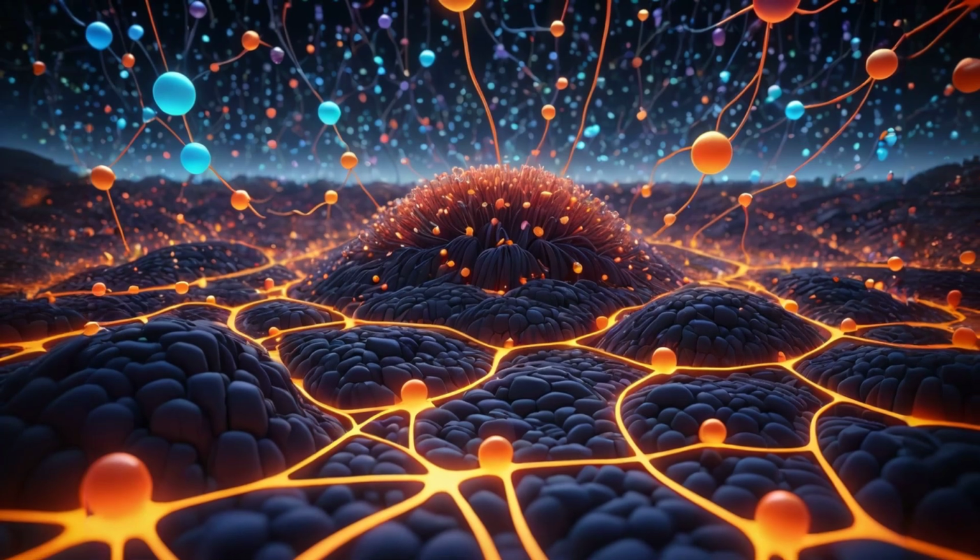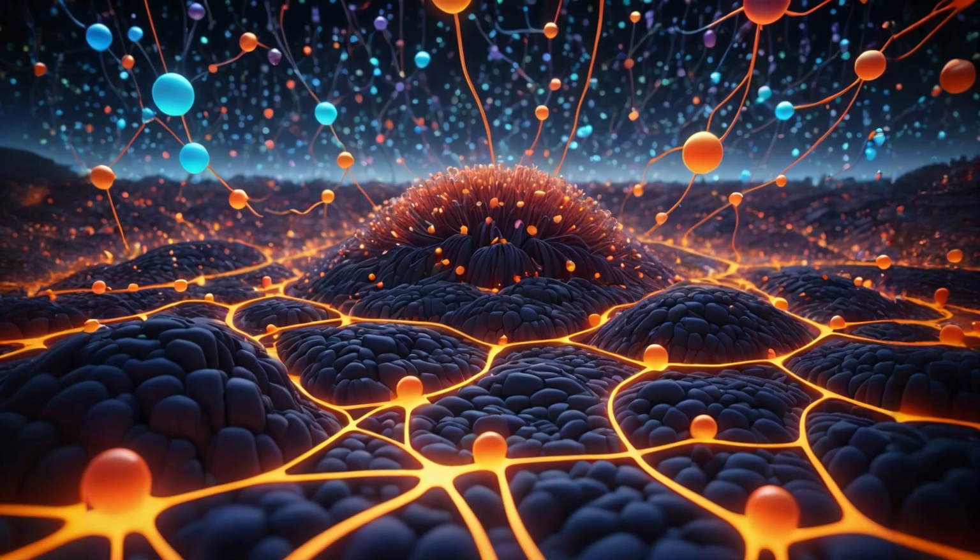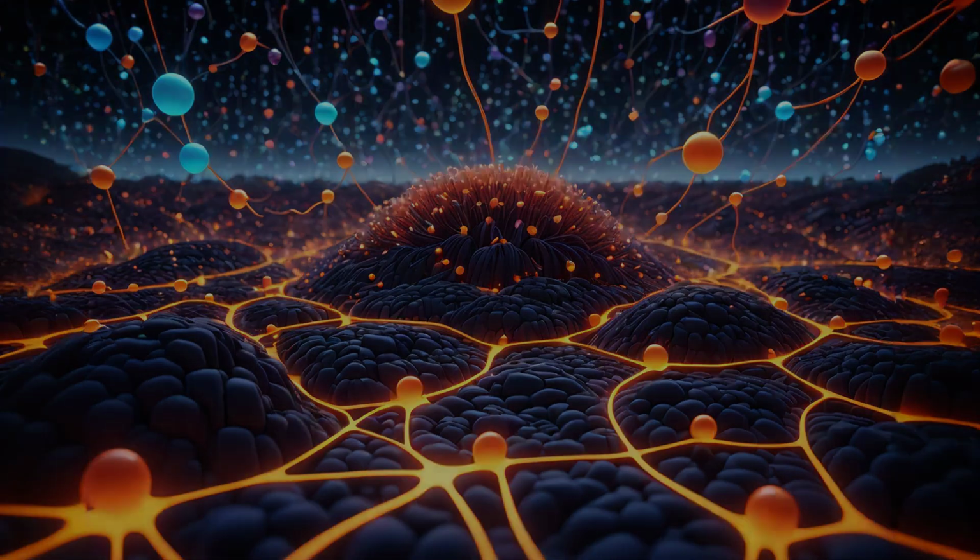Neurons. Just like in your brain, a neural network is made up of layers of neurons. Each neuron is a tiny computing unit that does a simple job. It takes some input, processes it, and passes an output to the next layer of neurons.